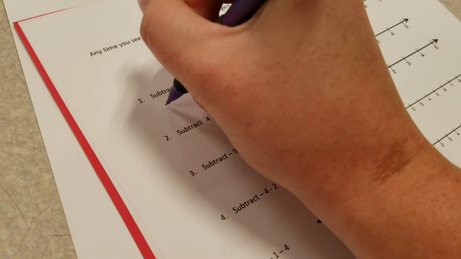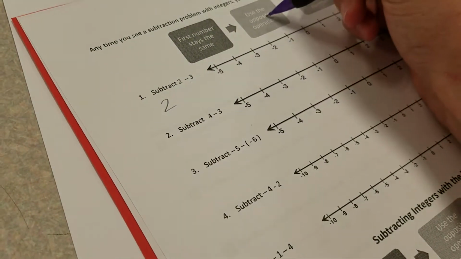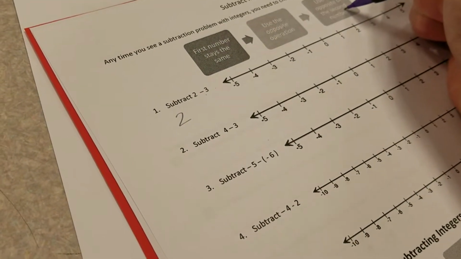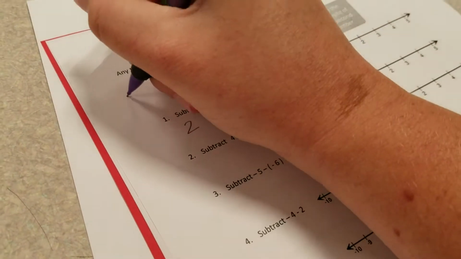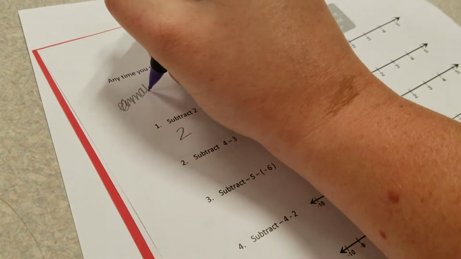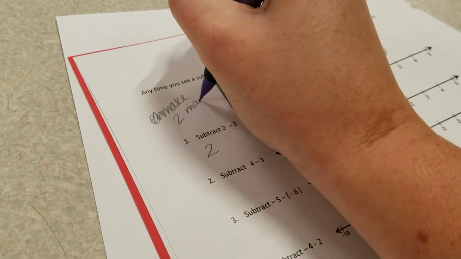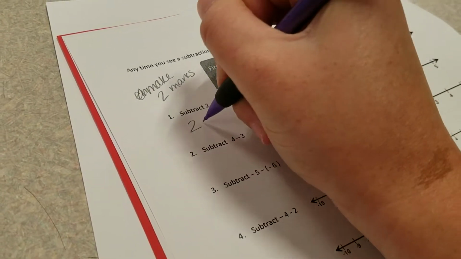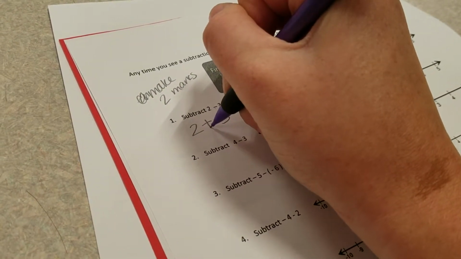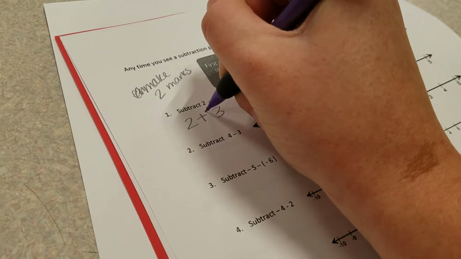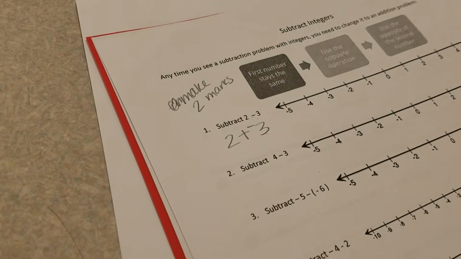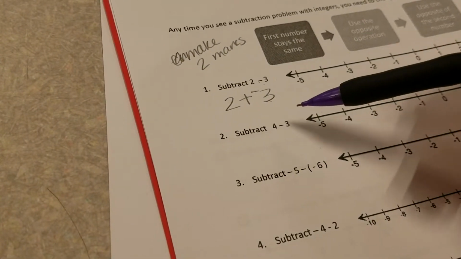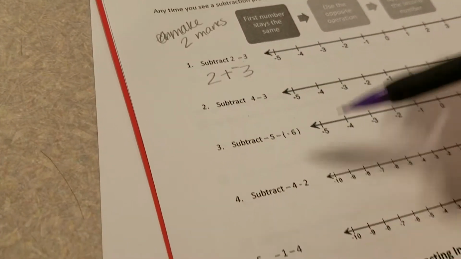So in example number 1, we're going to keep the 2, use the opposite operation, and change the opposite of the second number. So another way to think about that is to make 2 marks. The minus will become a plus, and the 3 is currently positive, it's going to become negative. So now we essentially have an addition problem. Let's go through and just rewrite all of these first.